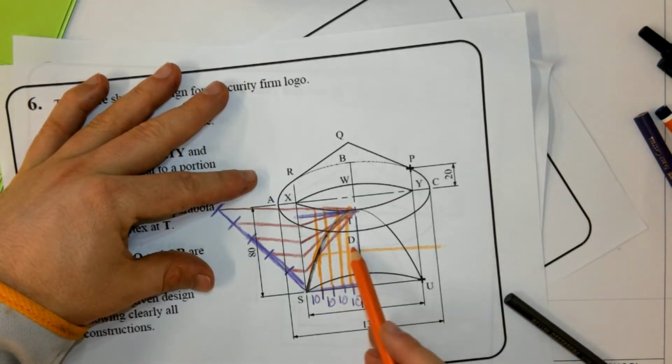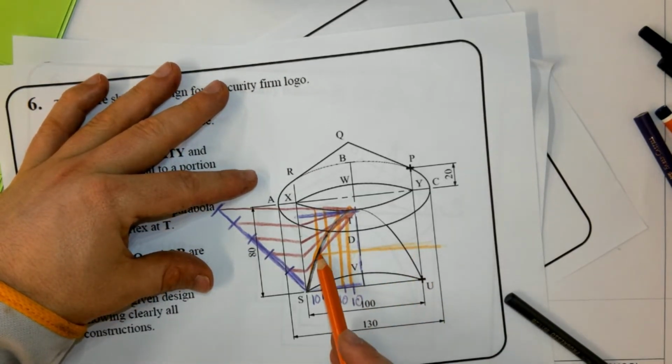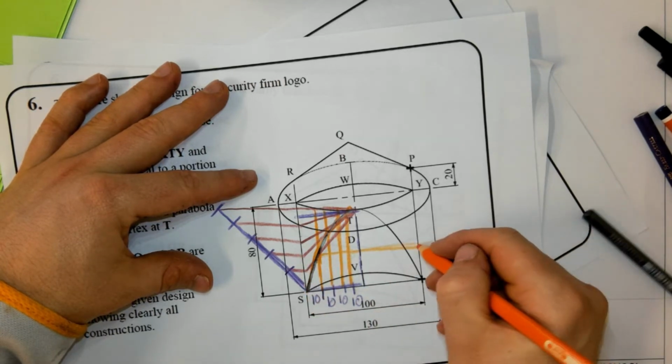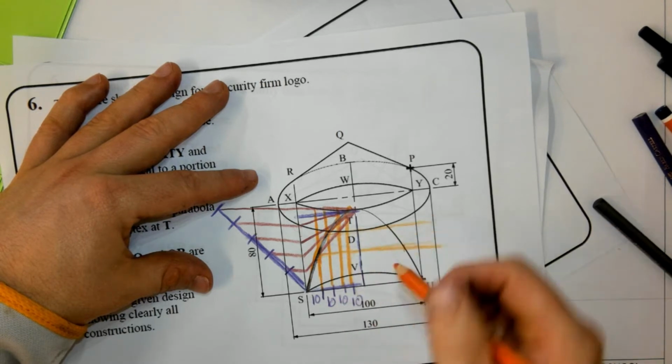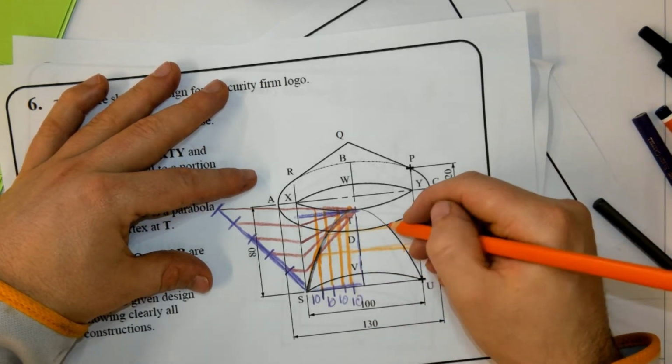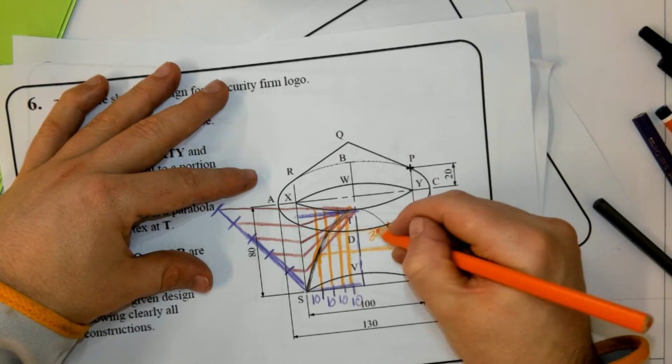Okay? Or to save you time, well, the first one is 10 in, so you can just measure 10 in. Second one is 20 in, or 30 from the center rather, so you can mark 30, so on and so forth.